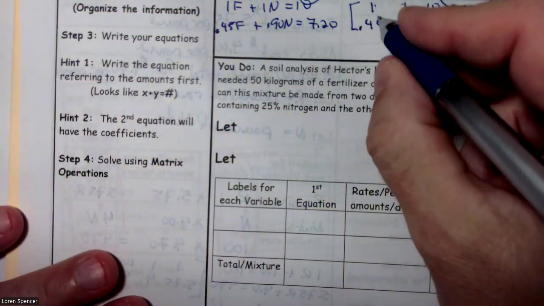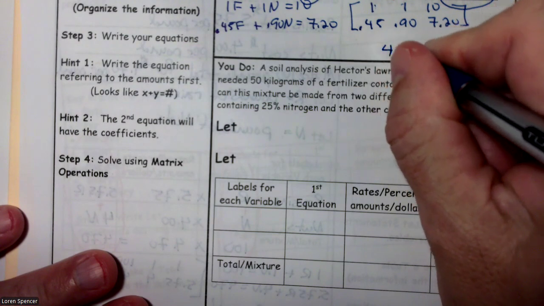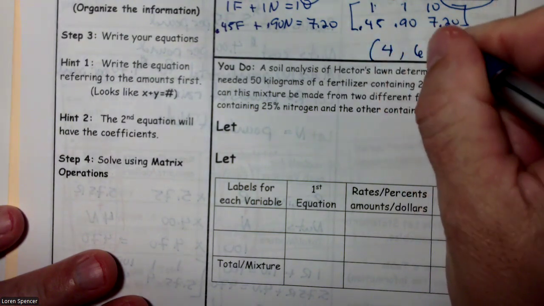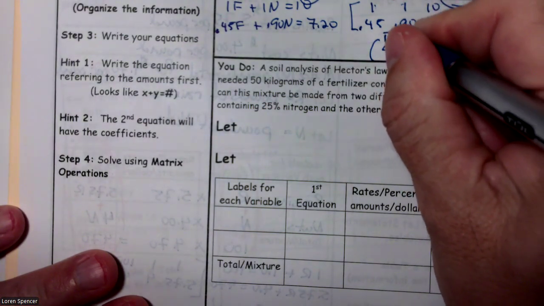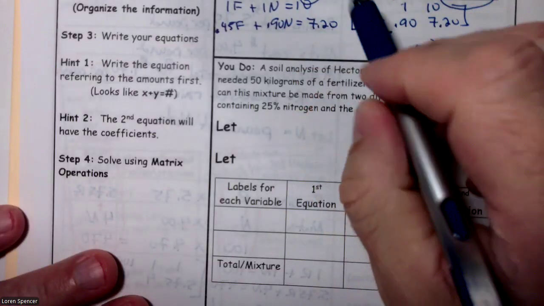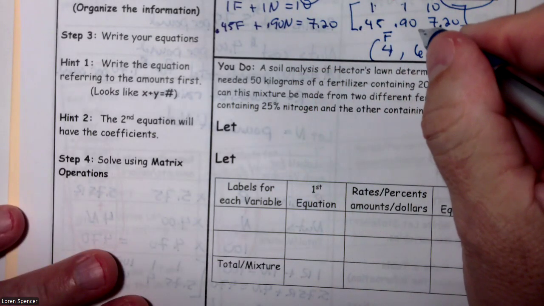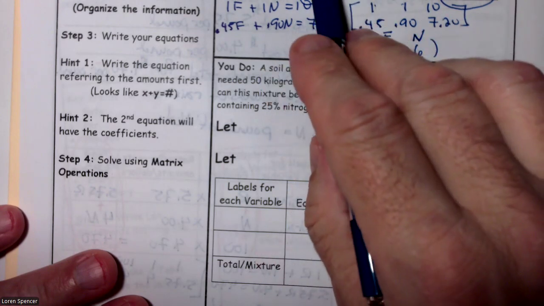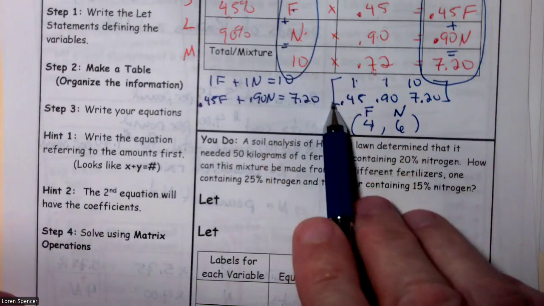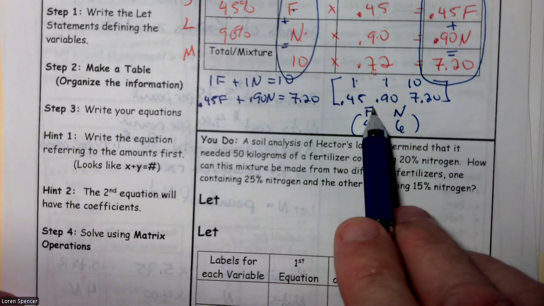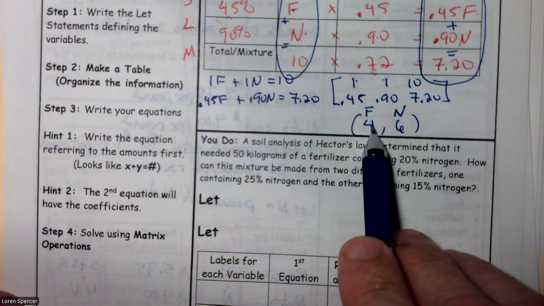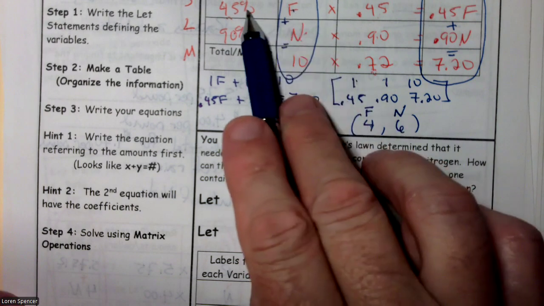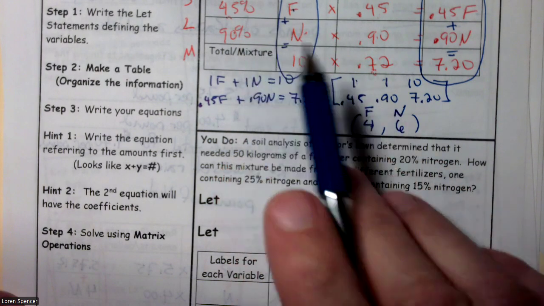So in this case, we need 4, 6, where this is my grams of 45%, and I need 6 grams of 90%. So I need 4 grams of 45% acid and 6 grams of 90% acid.